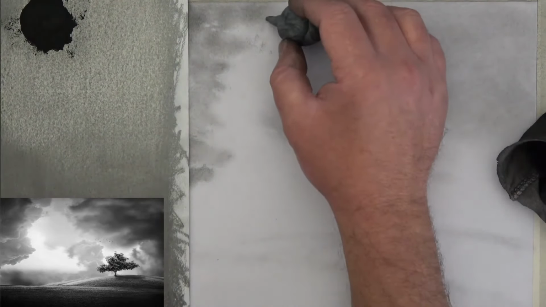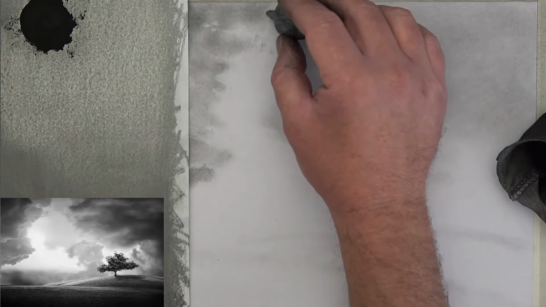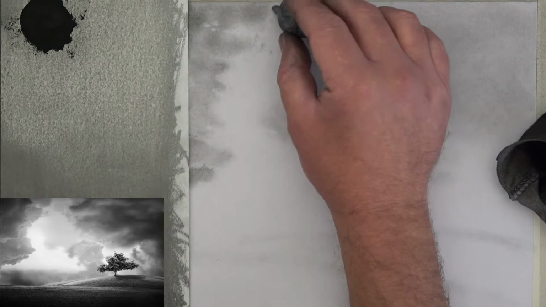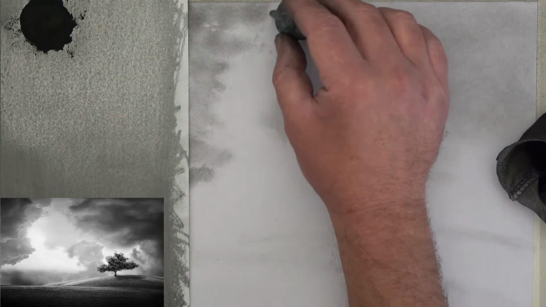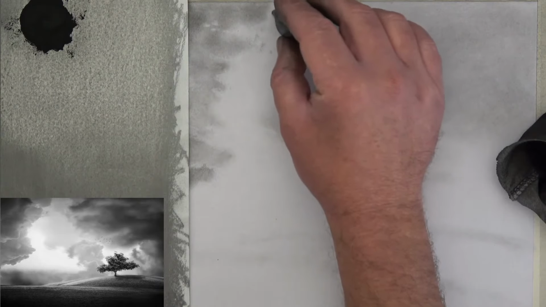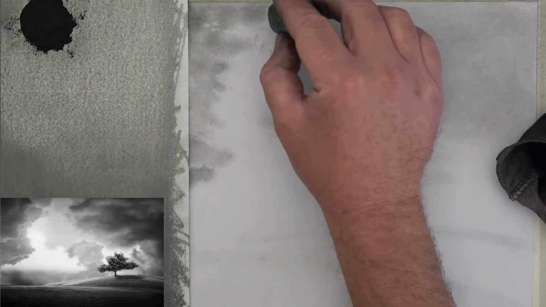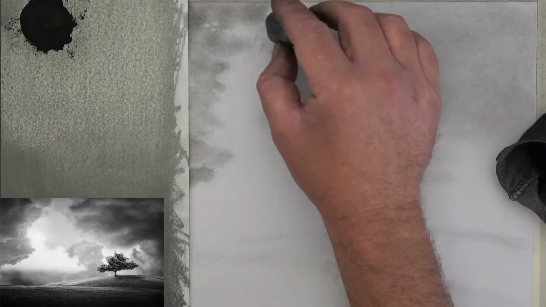So I think for this one I'll maybe just use a kneaded eraser. Just going to tap to get that edge right over there. And now I could just use my cloth just to work in that tonal value back in there that's now lifted out.